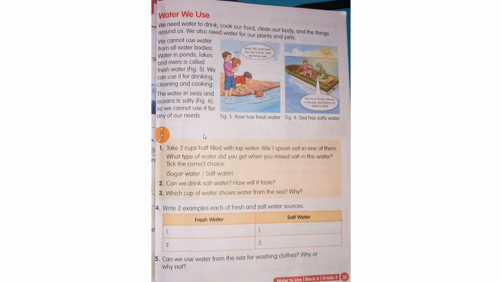Now what, here some exercise is given. Take 2 cups half filled with tap water. आपको क्या करना है, 2 कप में ना हाफ उसमें ना आपके टैप का वाटर लेना है, and 1 spoon salt you have to drop. Okay, you have to put 1 spoon of salt. And what type of water did you get when you mixed salt in the water? अगर आपने 2 कप में पानी डाला है और आपने उसमें 1 स्पून सॉल्ट डाला, ओके, और आपको उसको मिक्स करना है। मिक्स करने के बाद में आपको वो वाटर कैसा लगेगा? यस, दिस इज द सॉल्ट वाटर.